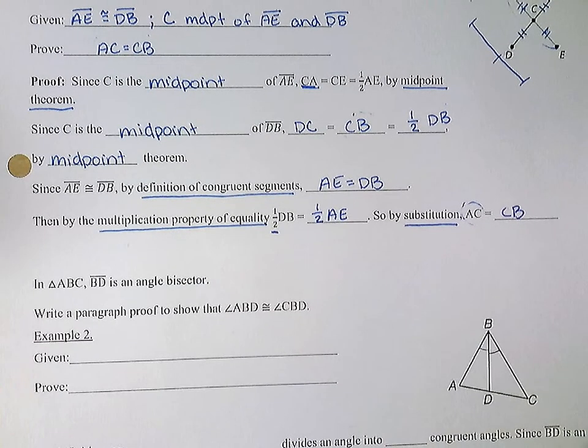Okay, so it kind of lays it out for you. Sometimes it gives you the reason, sometimes it gives you the statement, and you still have to come up with that reason. Does that make sense? You're still doing the same thing, just with sentences now. Okay, questions on how I did any of those steps there?